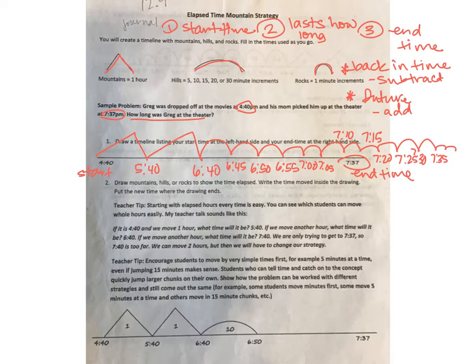So we're going to go ahead and count this. How many full hours? We have 2 hours. And let's count by 5s these minutes: 5, 10, 15, 20, 25, 30, 35, 40, 45, 50, 55. So 55 minutes. And then we have these 2 separate ones, 56, 57. So 57 minutes.